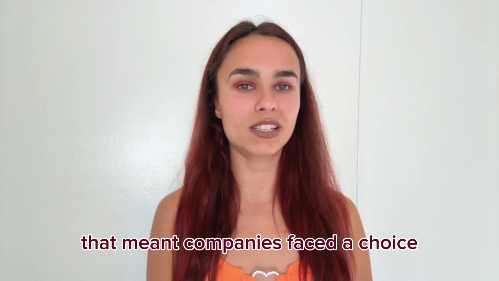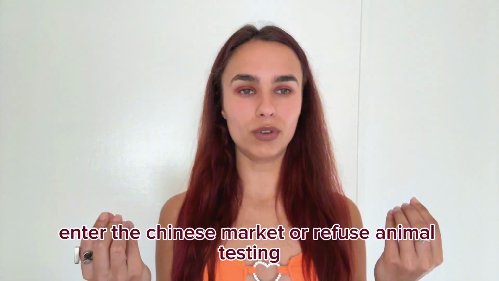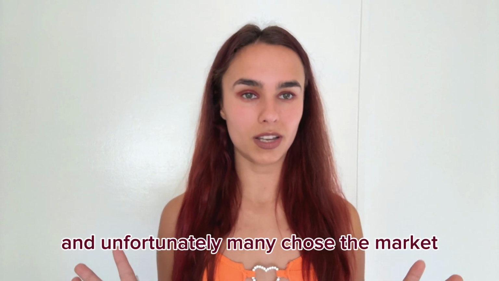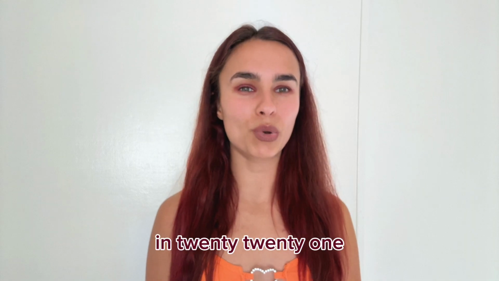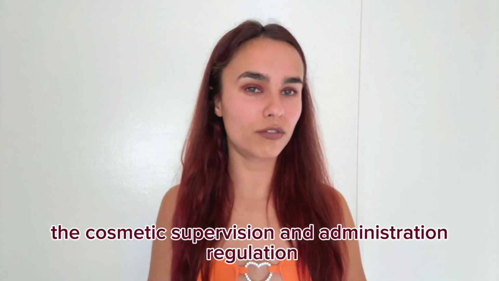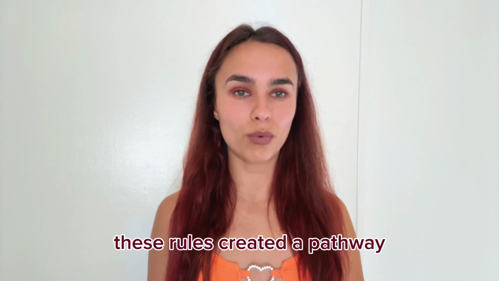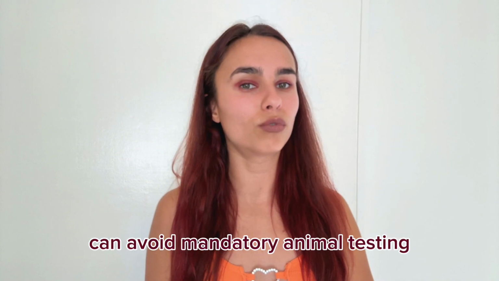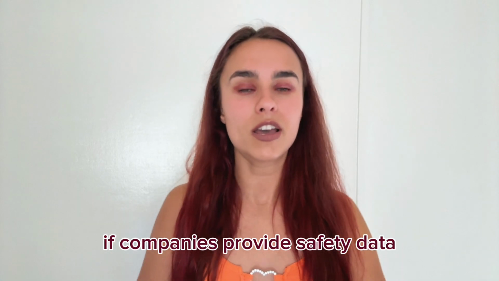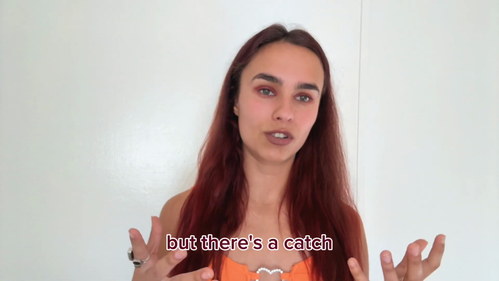That meant companies faced a choice: enter the Chinese market or refuse animal testing. And unfortunately, many chose the market. In 2021, China introduced new cosmetic regulations called the Cosmetic Supervision and Administration Regulation. These rules created a pathway where some imported cosmetics can avoid mandatory animal testing if companies provide safety data and government-approved manufacturing certificates. But there's a catch.